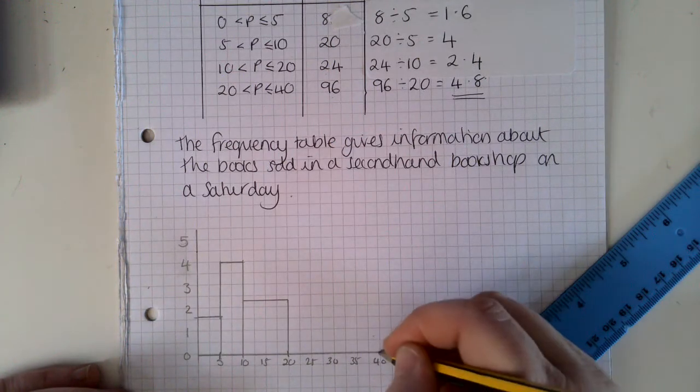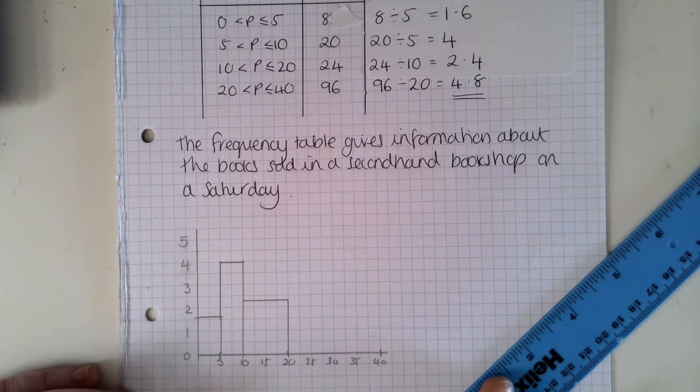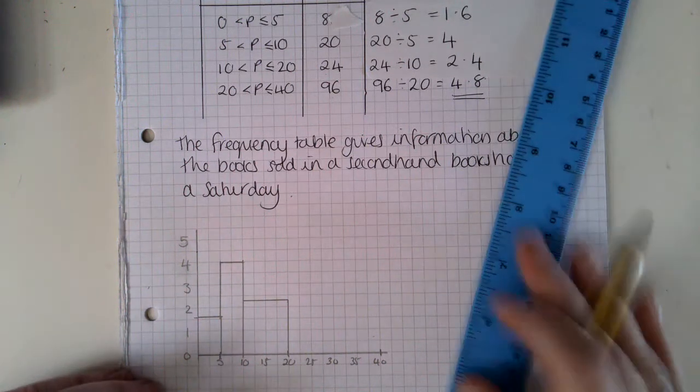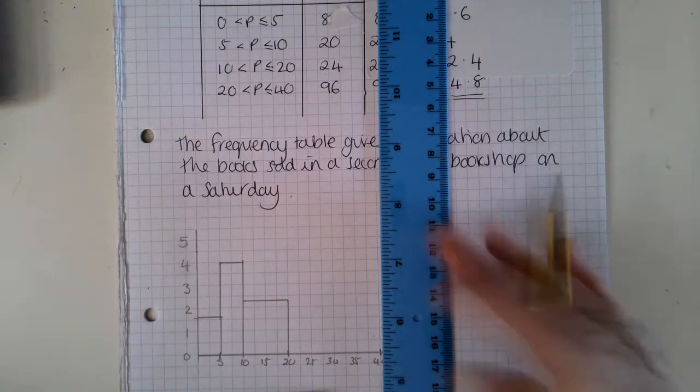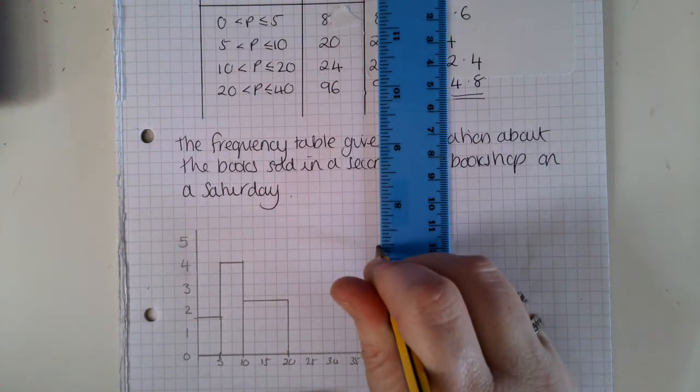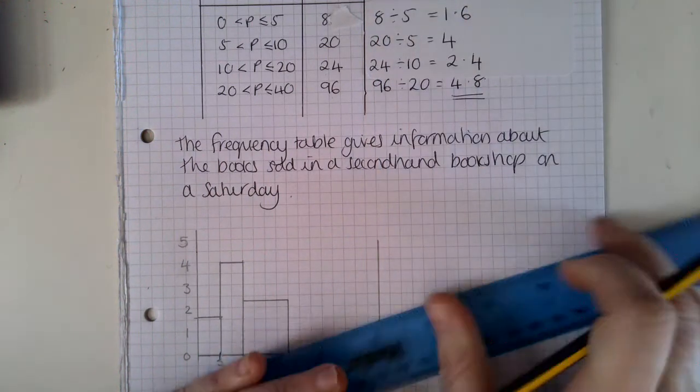For the last one, it's 20 to 40, so it's quite a wide bar. It's going to go up to 4.8. So it goes up quite high to 4.8.